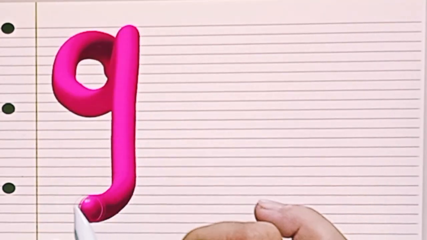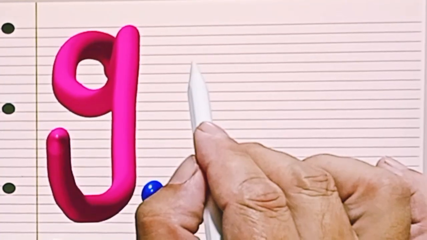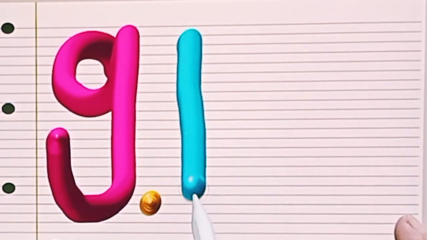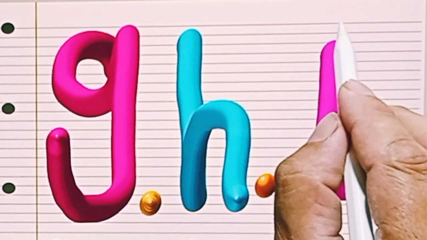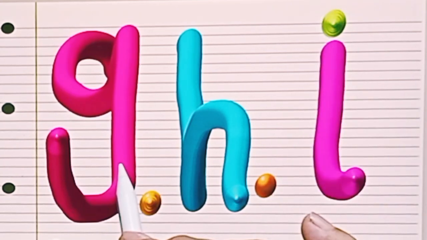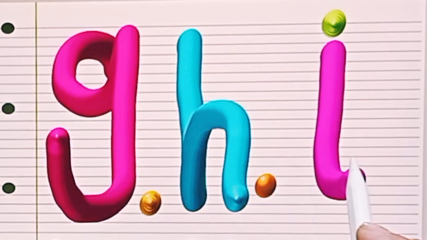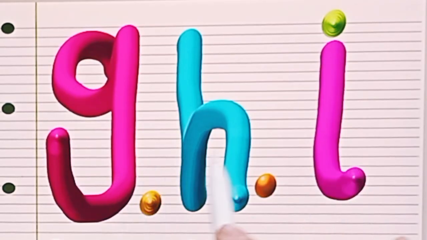G for giraffe. H for horse. I for ice cream. G H I.